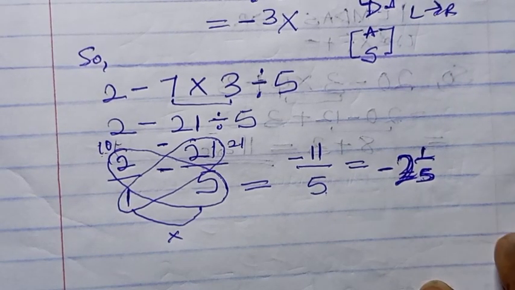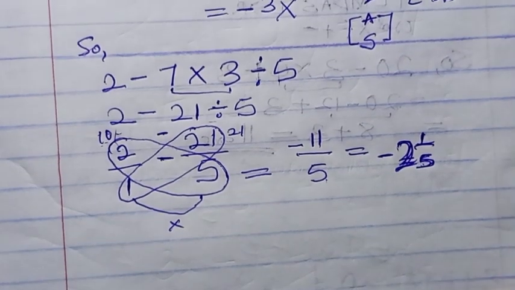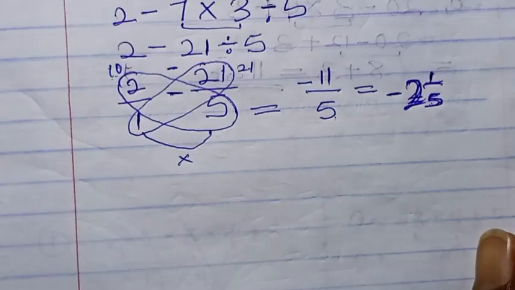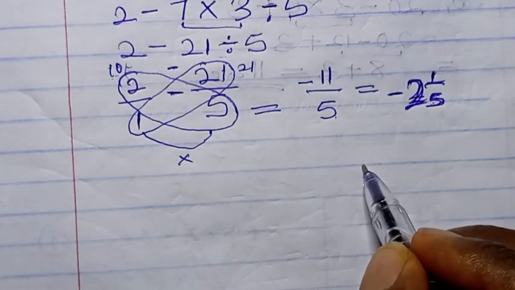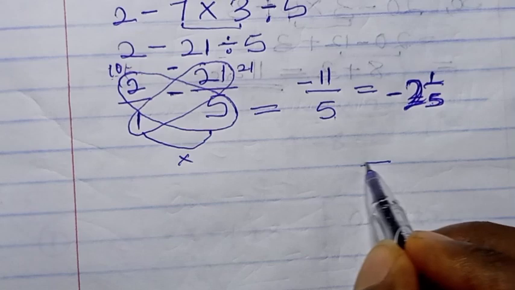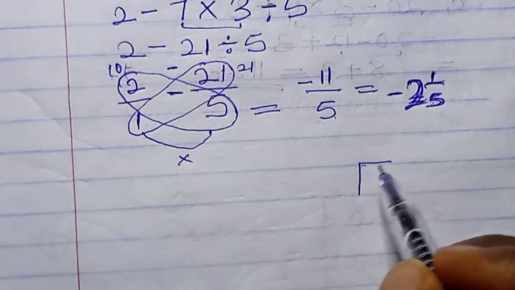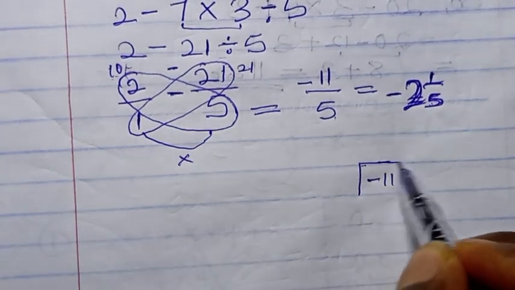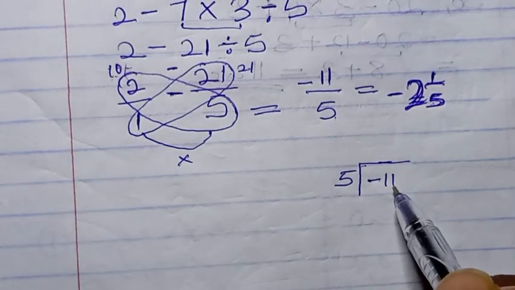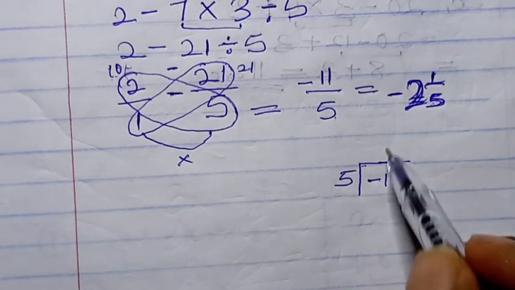So now let's check for the decimal answer. We are going to use our long division to check for the decimal answer to this. So put the minus 11 inside, then the 5 that is dividing. So 5 will go into this minus 11 how many times?